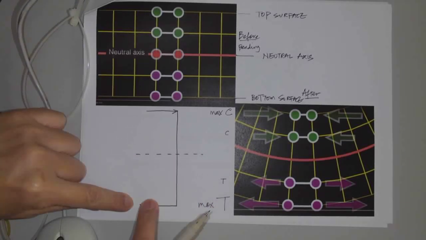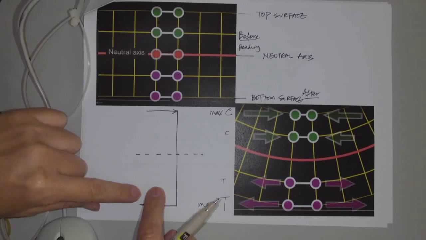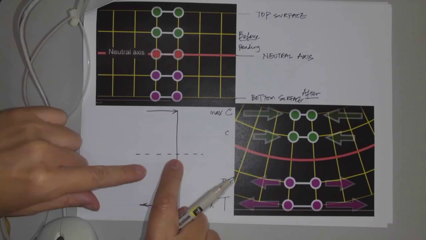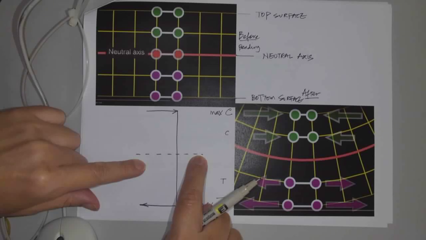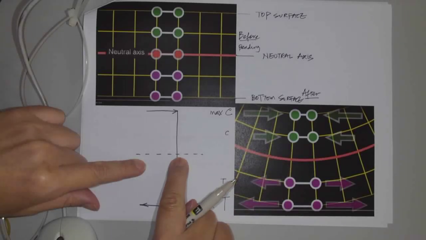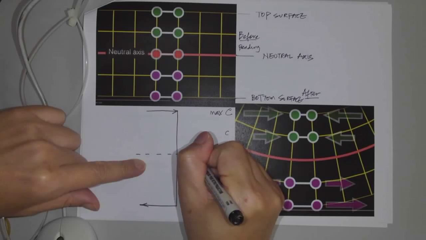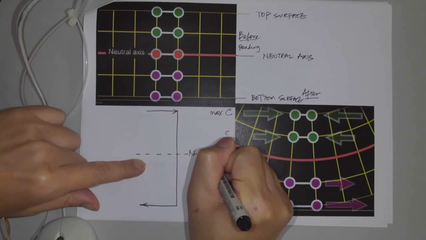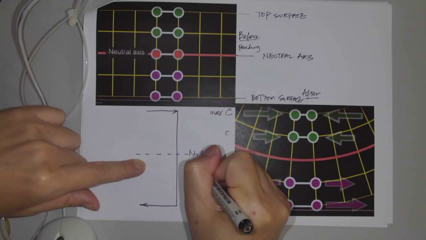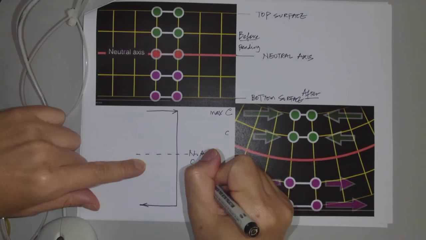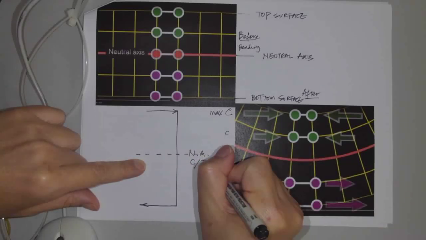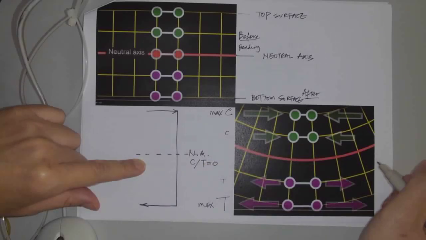And then as it goes up, the tension gets smaller and smaller until at the neutral axis there is no compression, no tension. So that's why it's neutral. At the neutral axis, both C and T are zero. That's why it's called neutral.